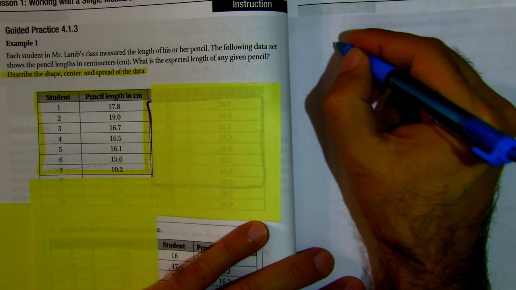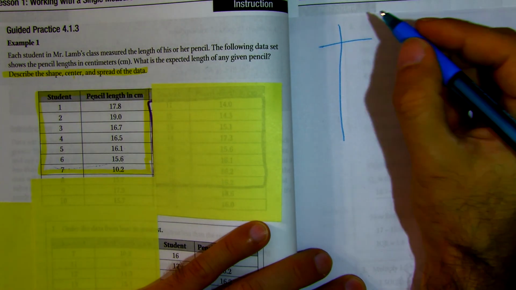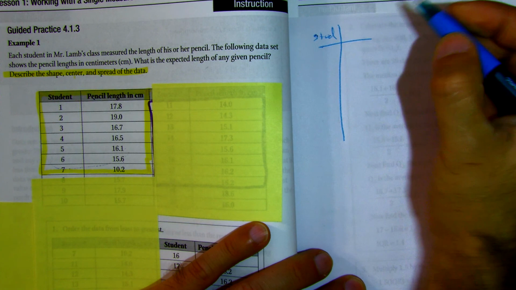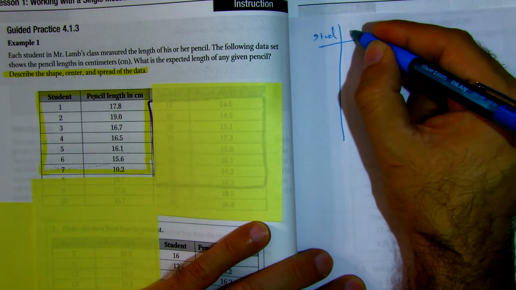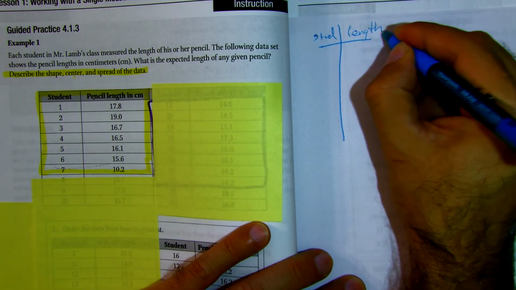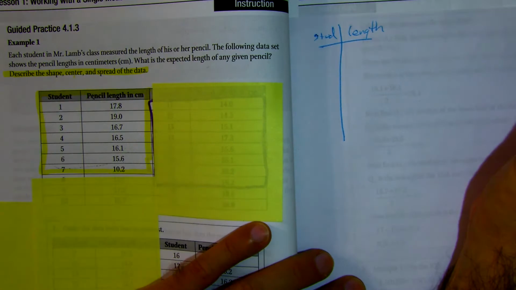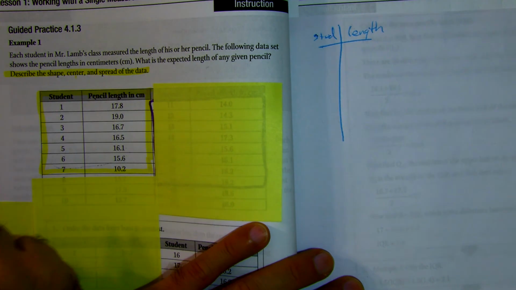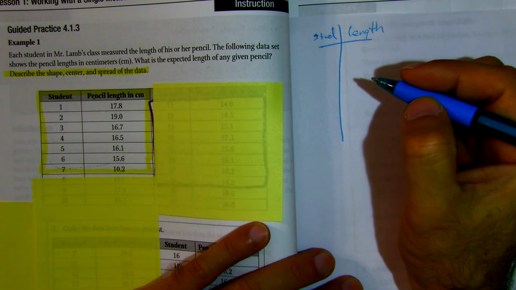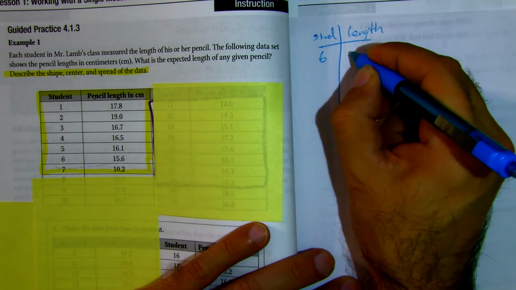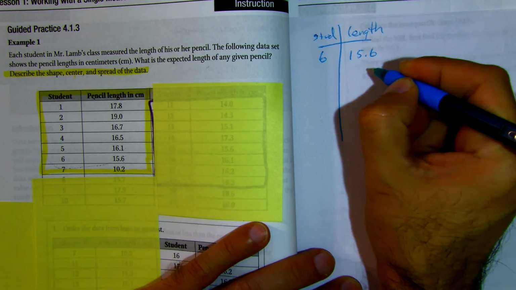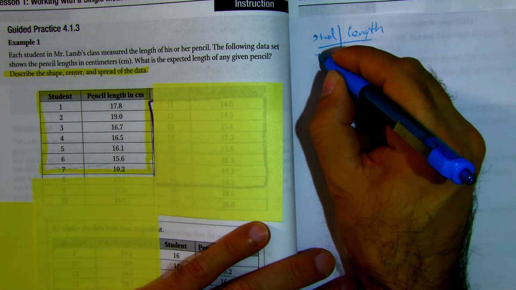I need to first reorganize them from least to greatest. So here's my student. So go ahead and copy this with me, guys. You need a good example for this. Okay. So we're just going to make this into a box plot, find out where our outlier fence is, see if there's anything outside of the fence. All right, the lowest value here looks like student 6, 15.6.